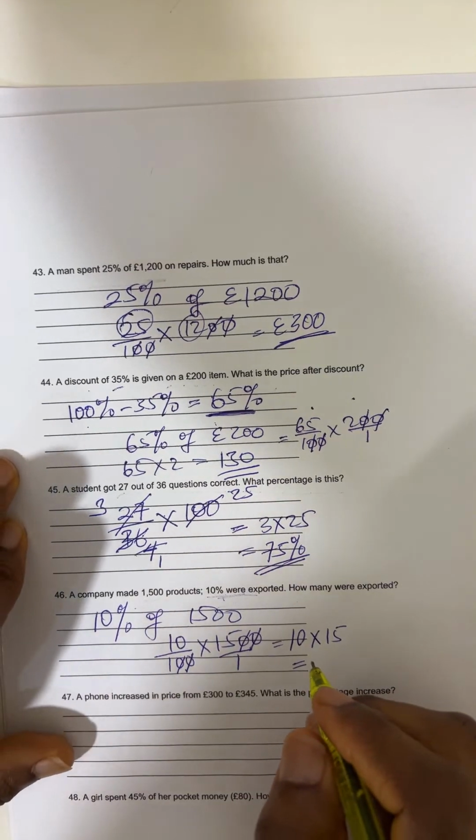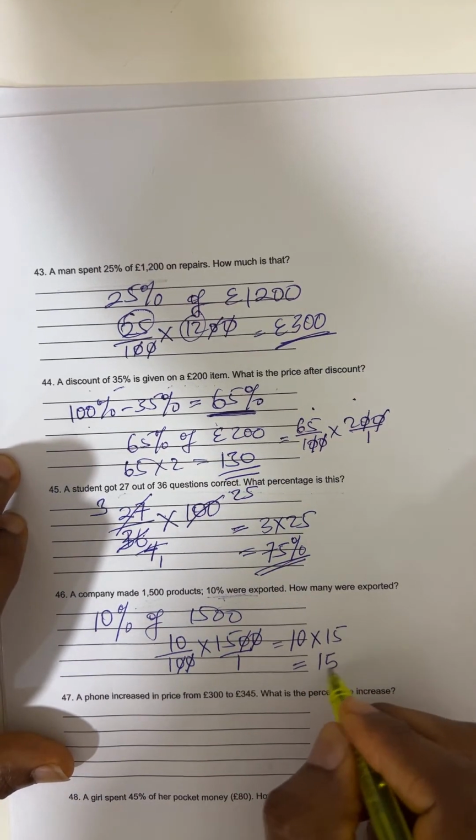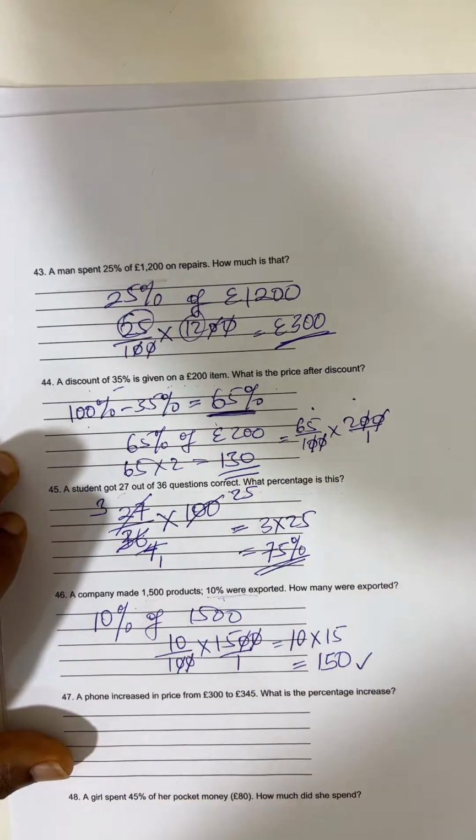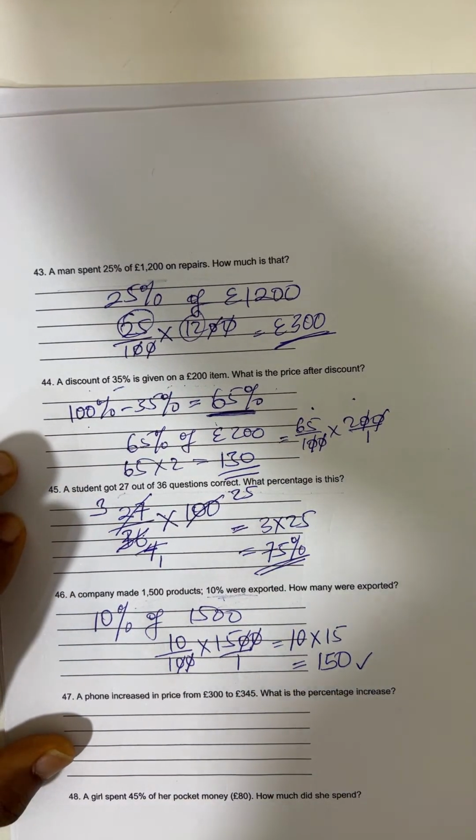10 times 15 is basically 150. You are right, 150. That's the answer. Okay, so let's move to another one.